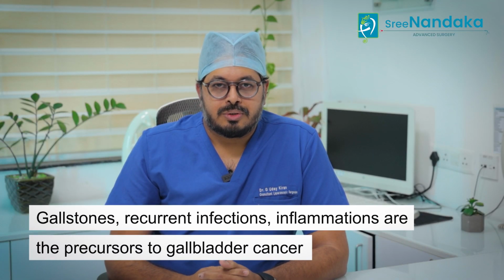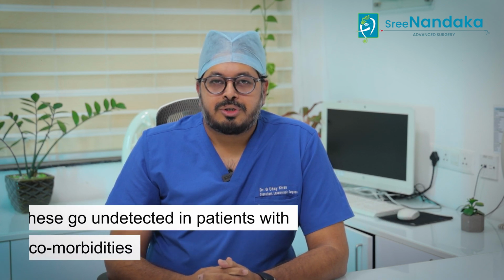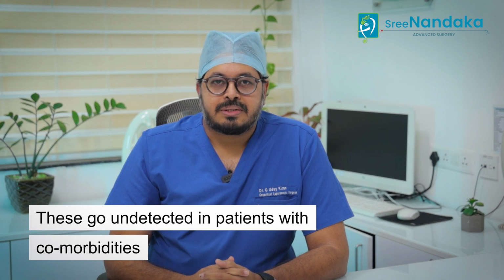The precursor to gallbladder cancer is usually gallstones and recurrent infections and inflammations in the gallbladder, which are usually not detected in specific patients, such as ones with increasing comorbidities, such as diabetes and other neurological disorders, and pain is not felt by them. So we usually diagnose these patients very late, and by the time they come to us, it is usually a much higher grade.